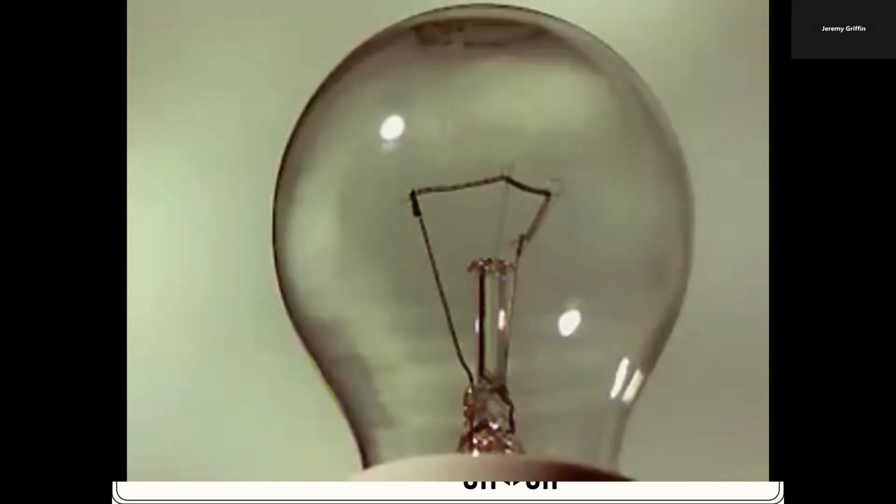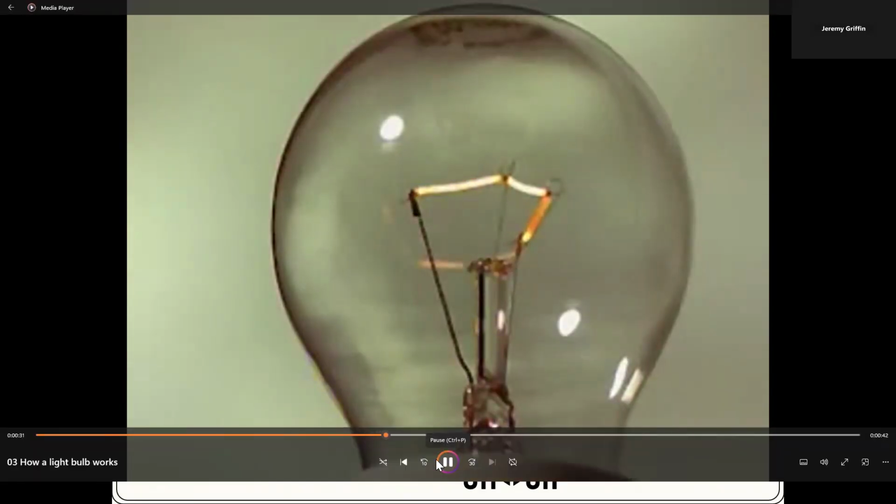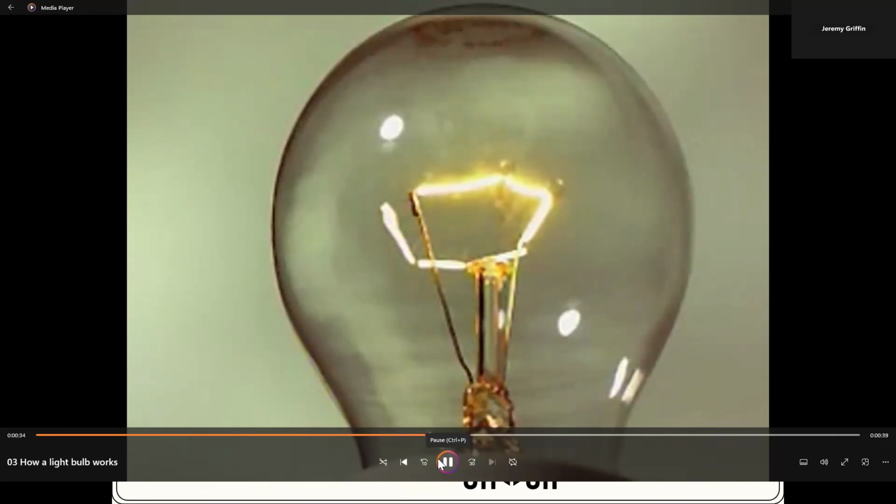Guys, the fact that it's pulsing is evidence. This is a slow motion video, I should tell you. Is that light bulb hooked up to a battery or to a wall outlet? Has to be a wall outlet. How'd you know? Yeah, it's alternating current.